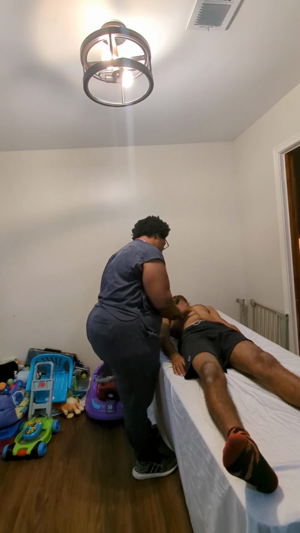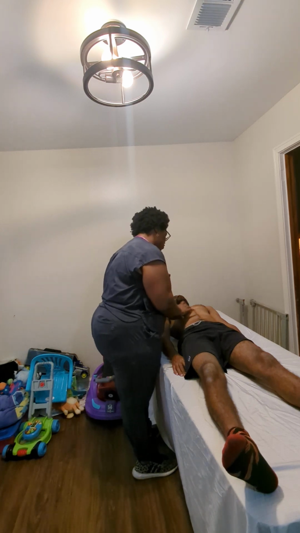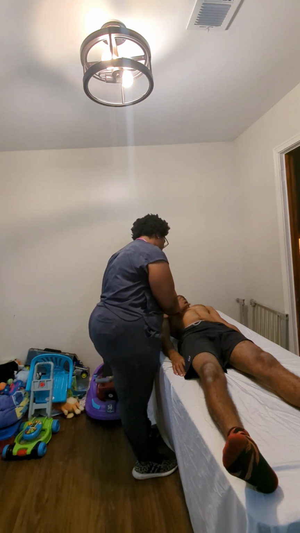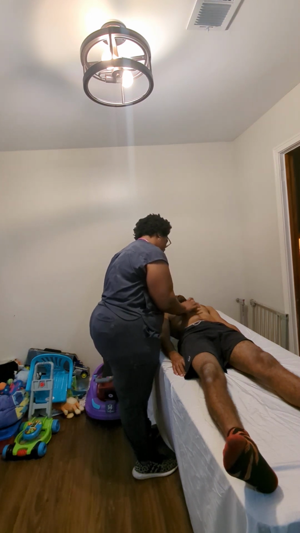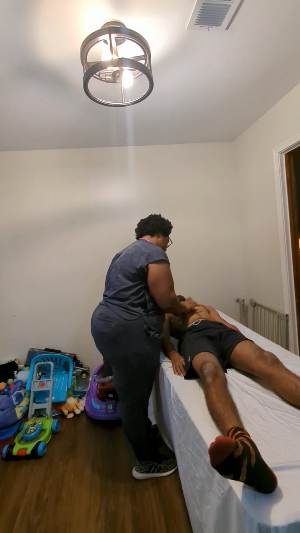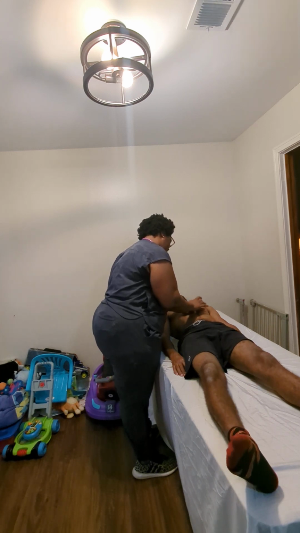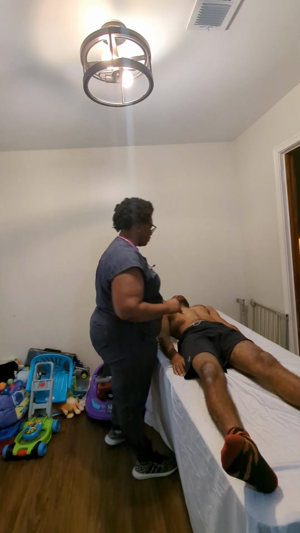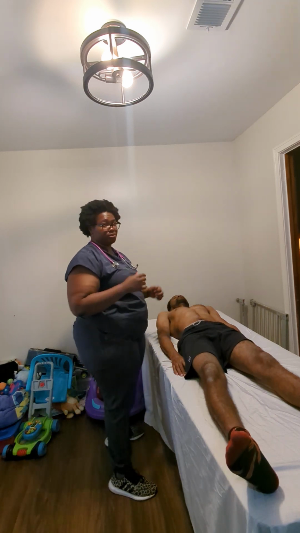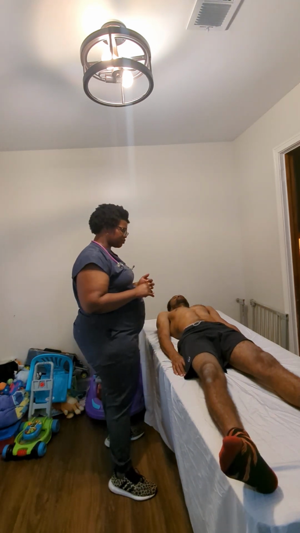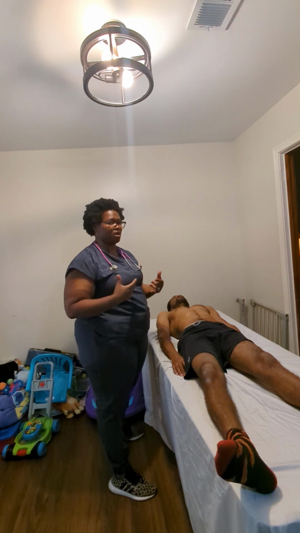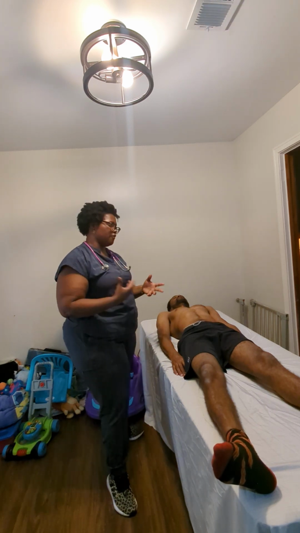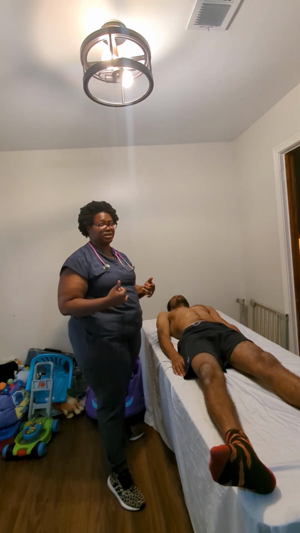Okay, that's more dull. And I'm just making a mental notation of his lower border. All right. So with that, I'm able to percuss his liver and his abdomen. Since it's air filled and also filled with fluid, you have more of a tympany sound.